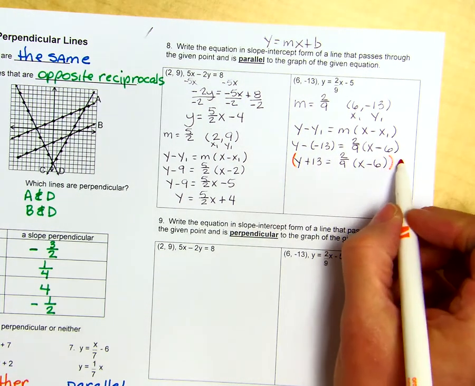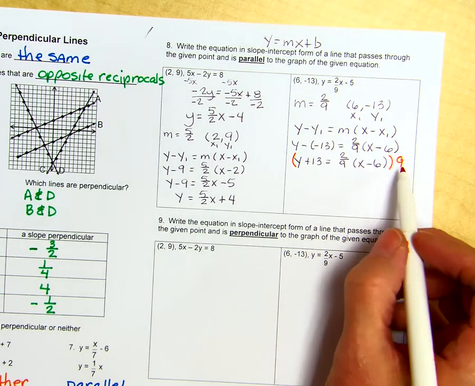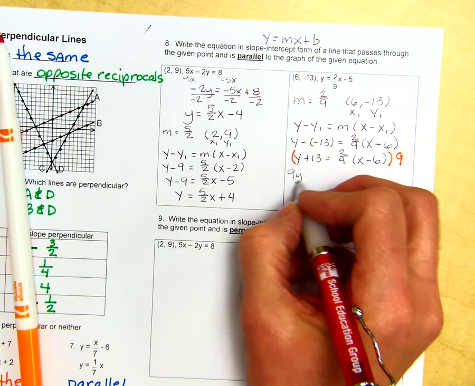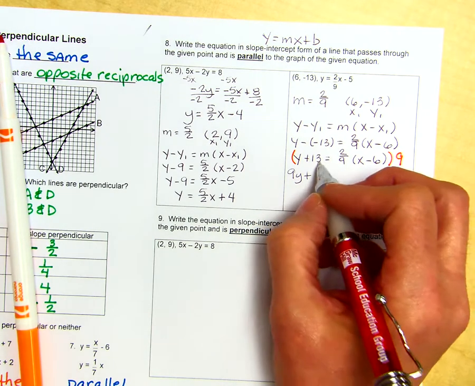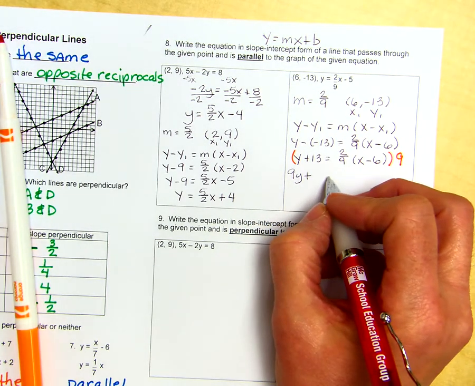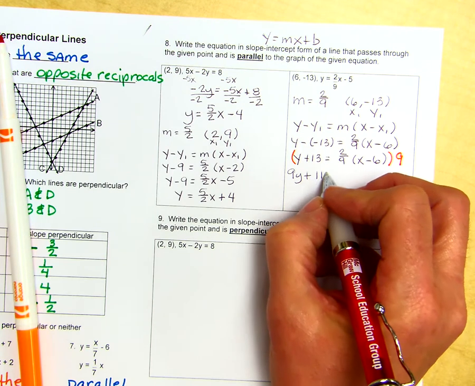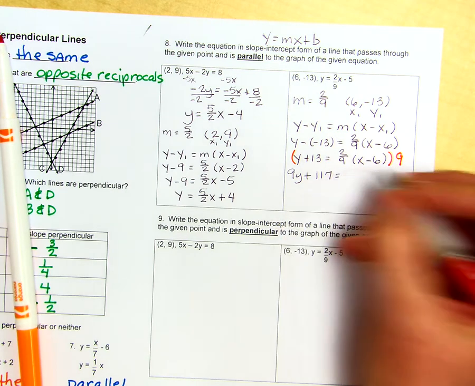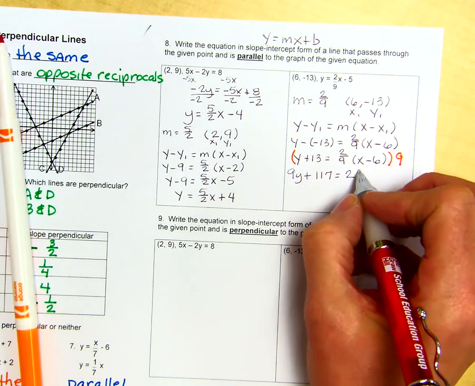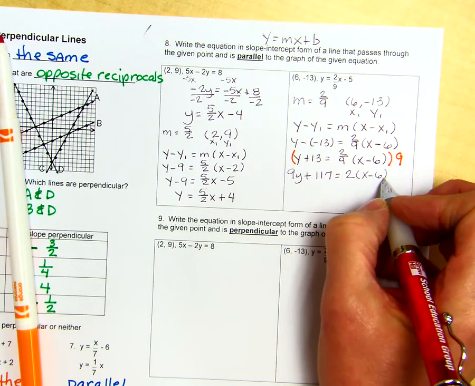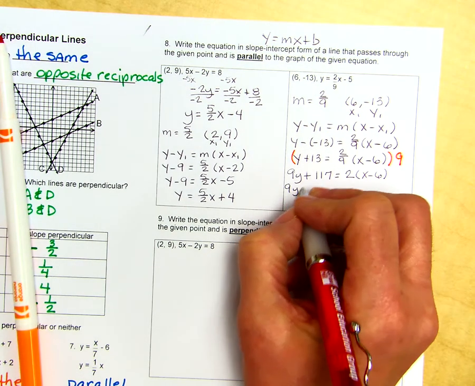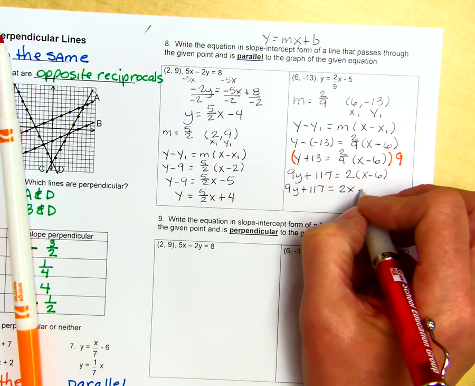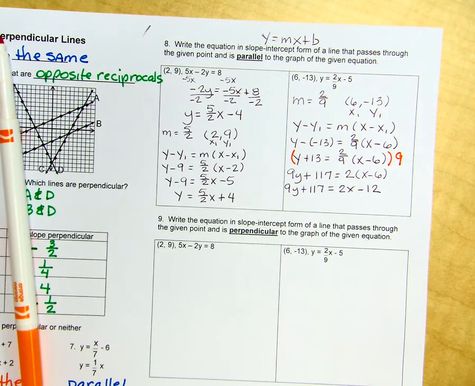So 9y plus 9 times 13, which is 117, equals 2 times x minus 6. So I have 9y plus 117 equals 2x minus 12.